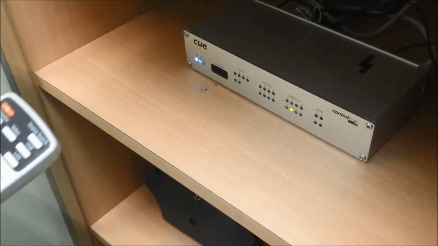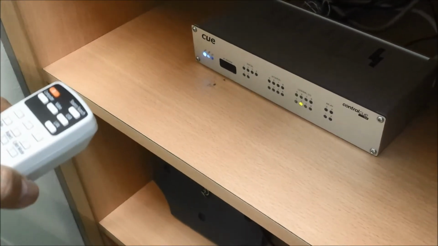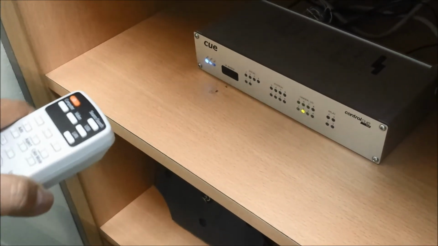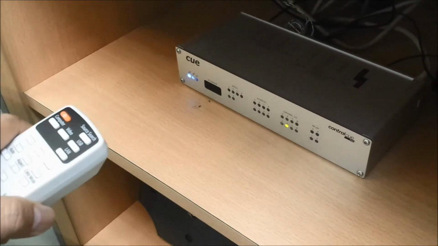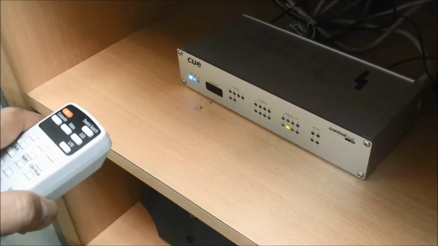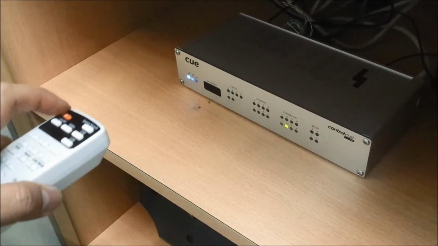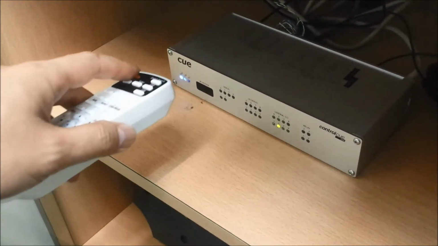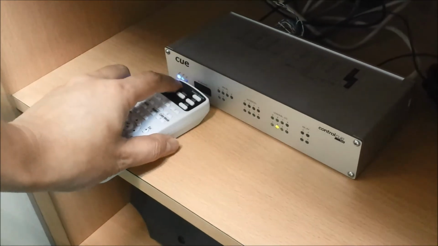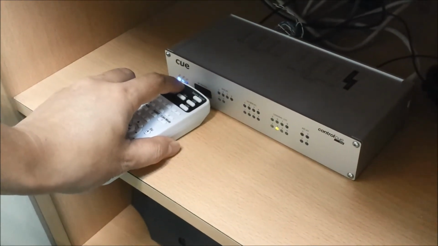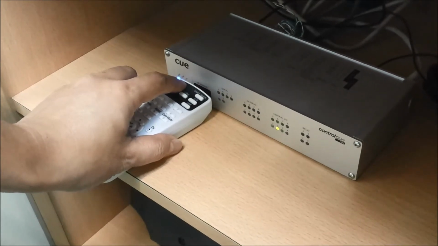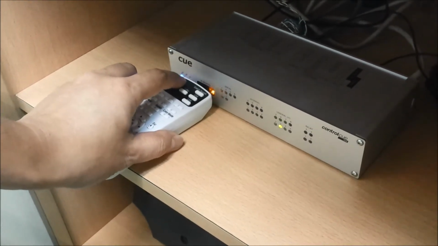Okay, I will now show you how it looks at the controller side to learn the infrared. Before pressing on the button in the CVC to start learning, point the remote control to the controller and press on it. Make sure you see the LED blinking light inside the controller.